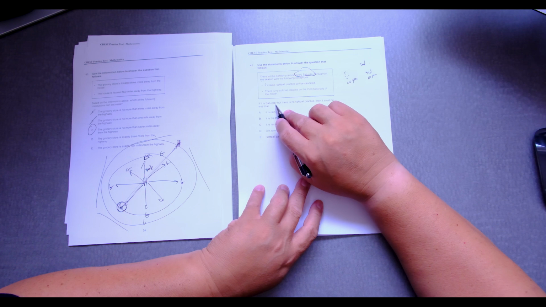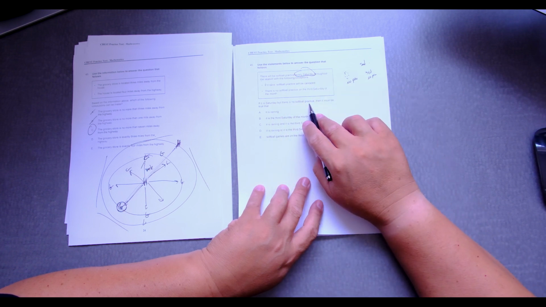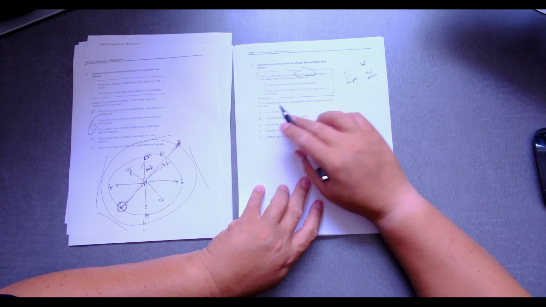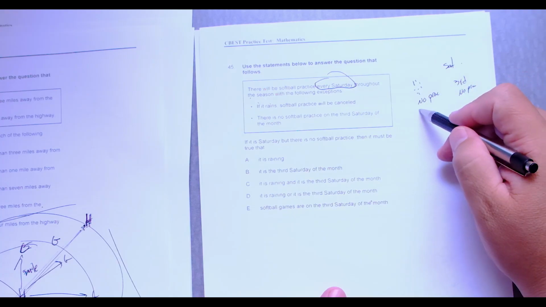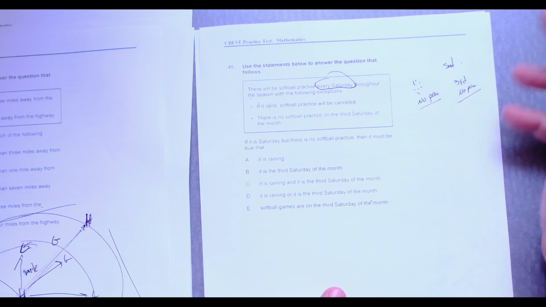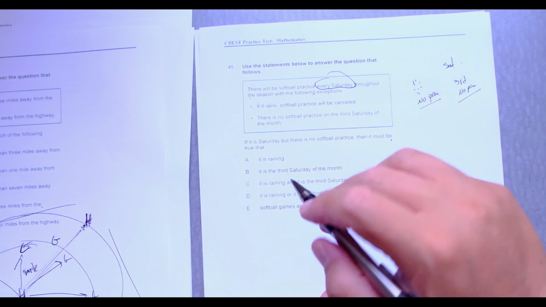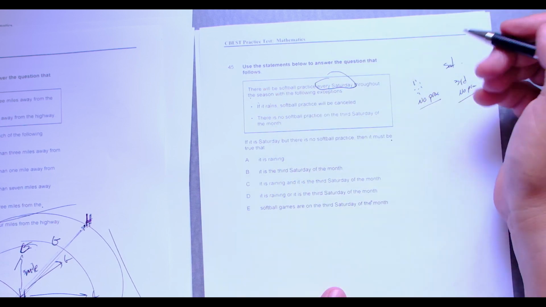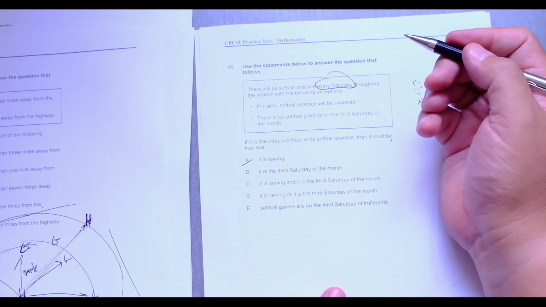If it's Saturday, but there is no softball practice, then what is true? Well, what is true is that it could be raining, or it's the third Saturday. Do we know the third Saturday? No. Do we know it's raining? No. Yes, it could be raining, but is it the third Saturday? We don't know. Right?